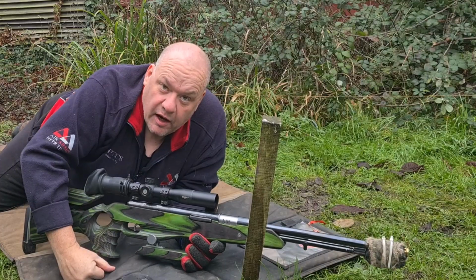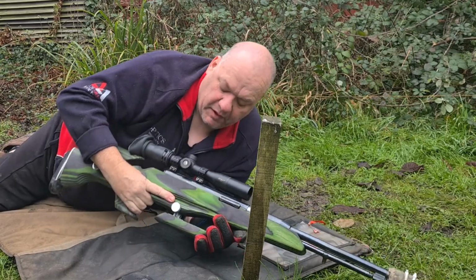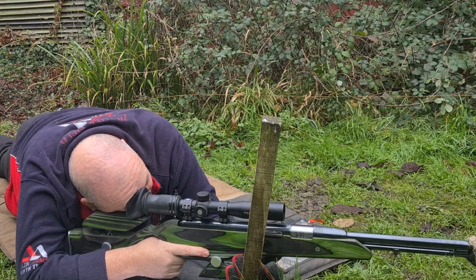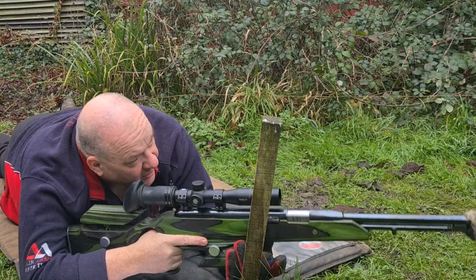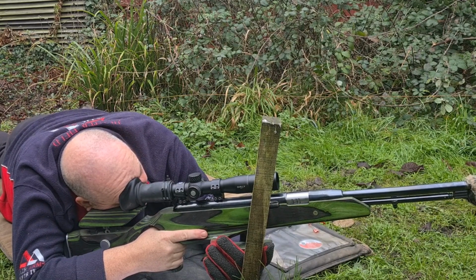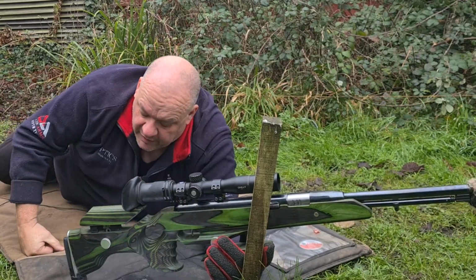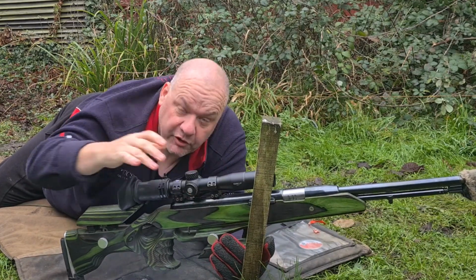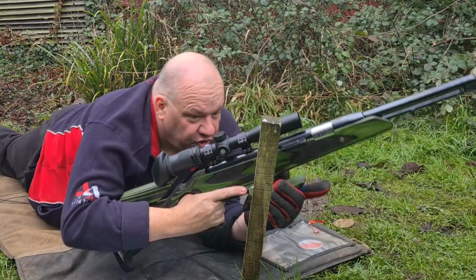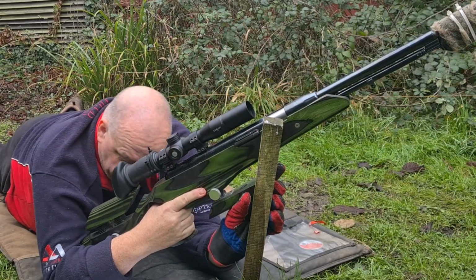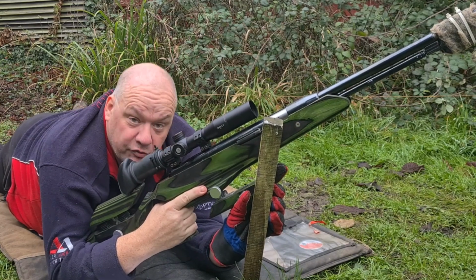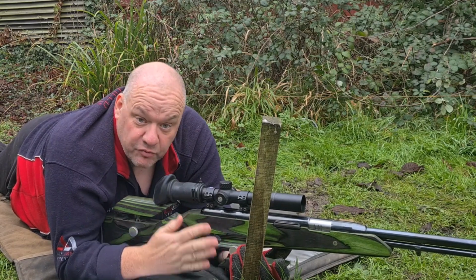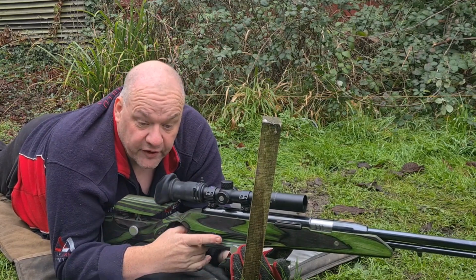Okay, so elevated targets. When we're lying down on our mat and we're shooting normally, absolutely fine. If we have to go up a bit, again, not an issue. Certainly if we're shooting a spring gun and the rifle wants to recoil, it will still recoil quite easily. The danger is when we're shooting upwards above 45 degrees, the rifle now wants to recoil into the ground. And as we all know, stopping a spring gun from recoiling leads to massive inaccuracy.